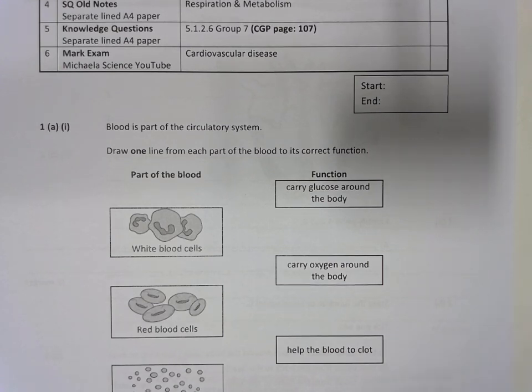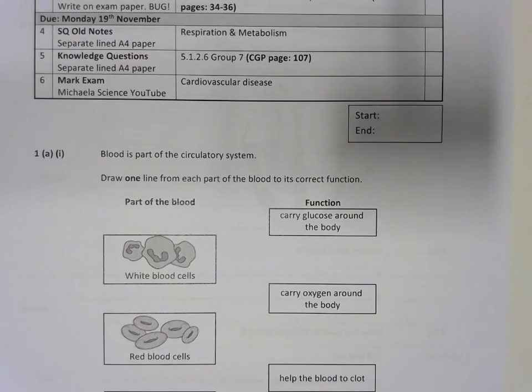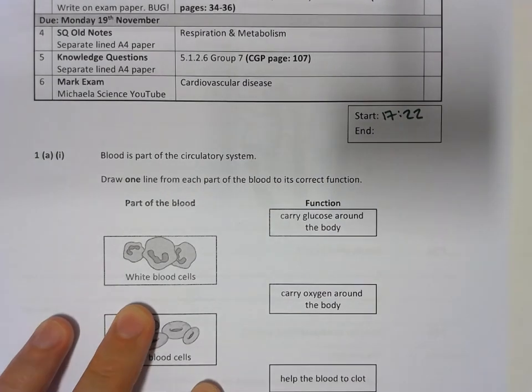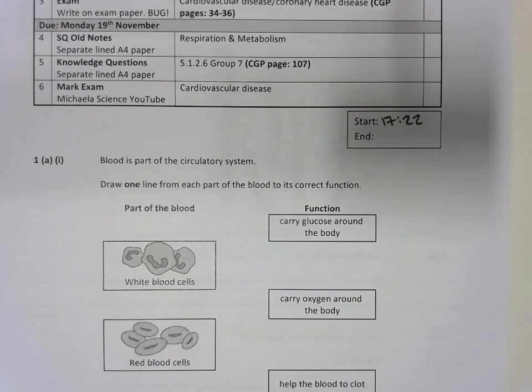Hello everybody, so I'm here to do the marking of the exam autumn half term 2 week 2. So I'm going to write my start time and then I'm going to write my end time at the end. Start time is 5:22 and obviously I'll do my end time when I finish.